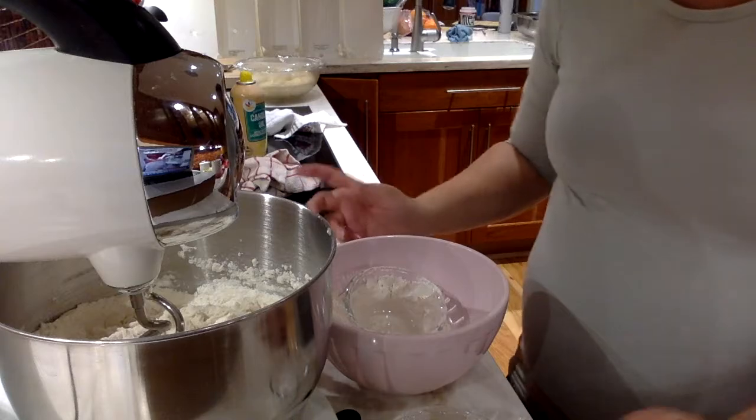All right, now also keep in mind, I haven't added the salt yet. I like to make the dough and get it together, and then I'll add the salt. So I'm going to add it now as the dough starts to come together.